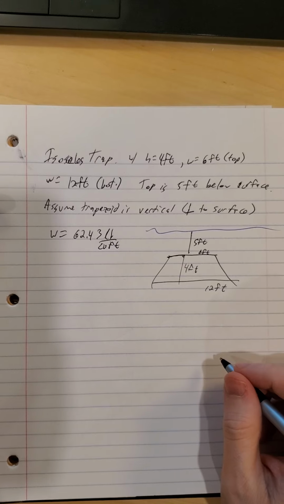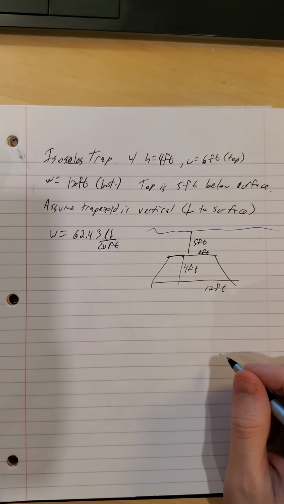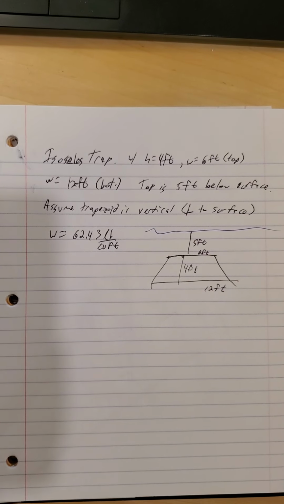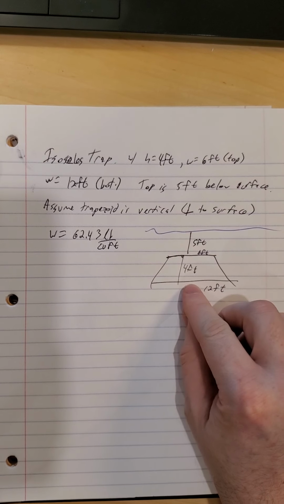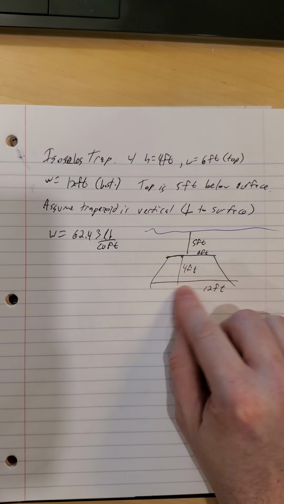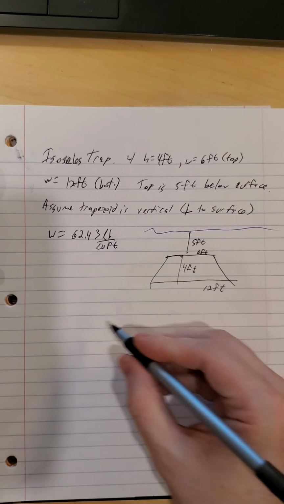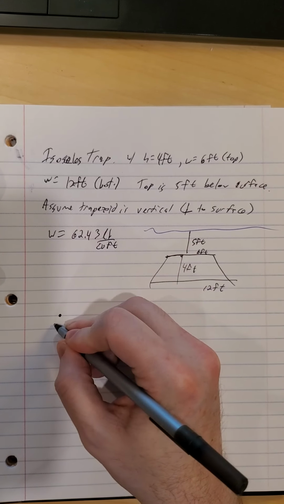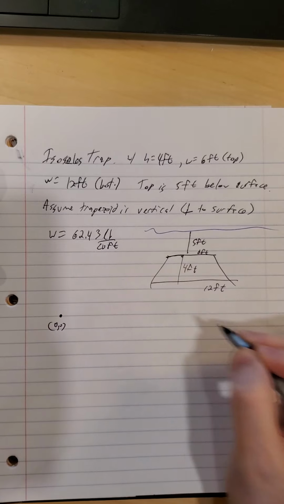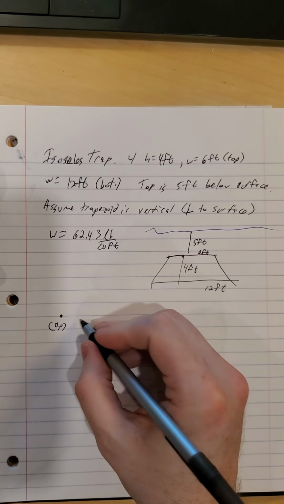All right, so we're going to put a coordinate axis on this. I found it easiest to put the bottom as the x-axis and center it on the origin. So 12 feet altogether for the bottom.